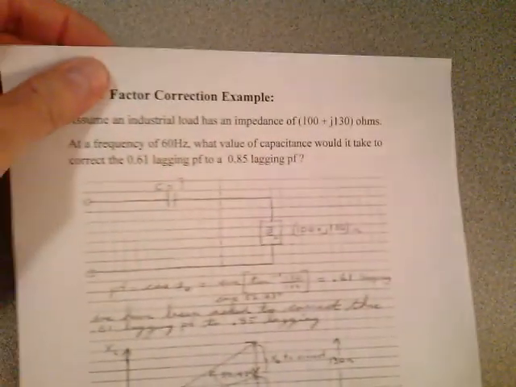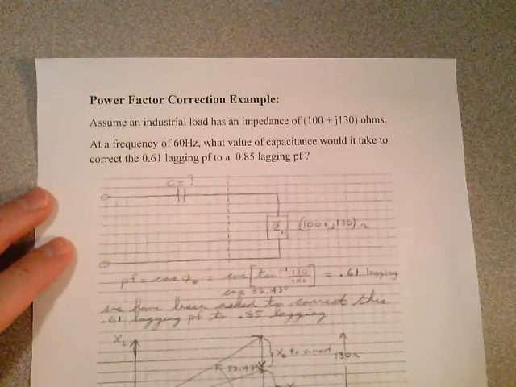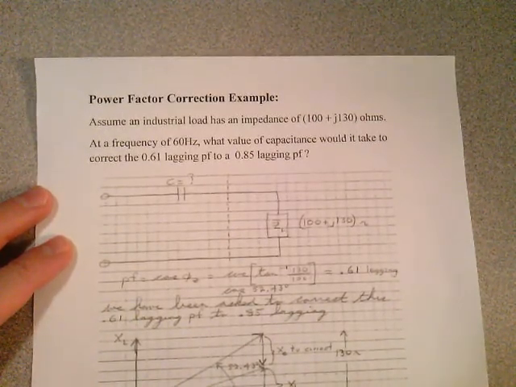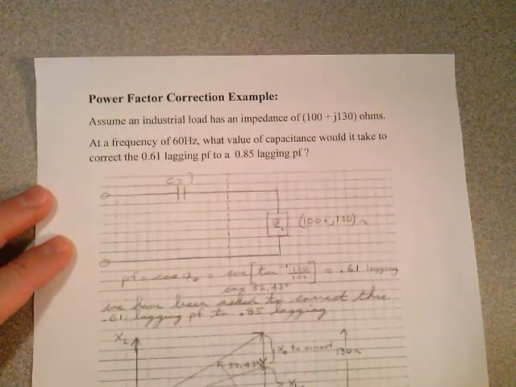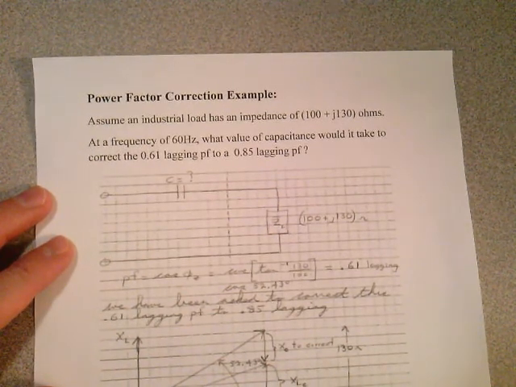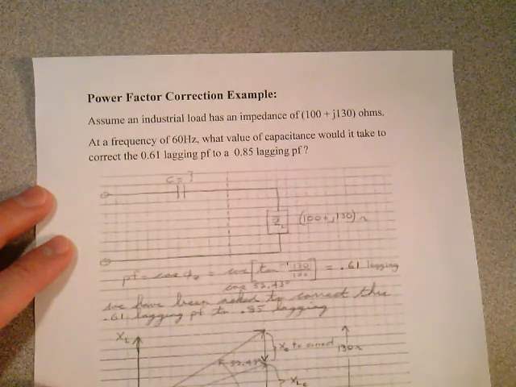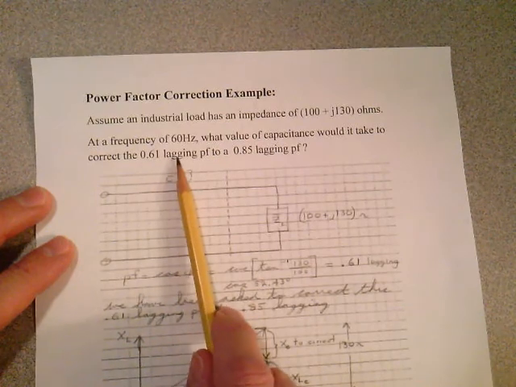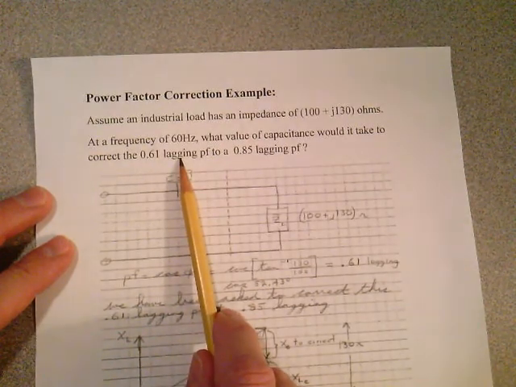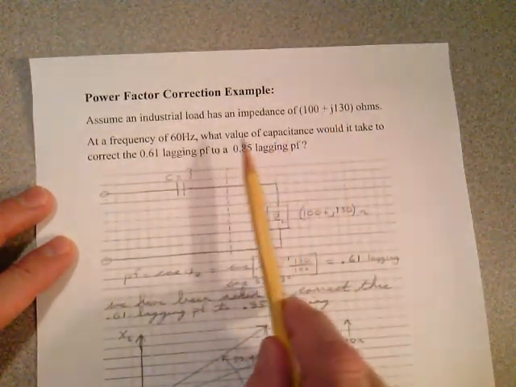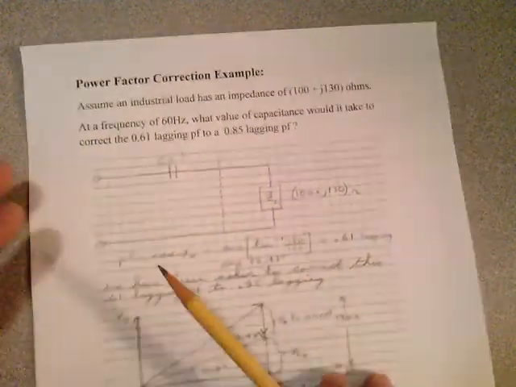So here's an example. Assume that an industrial load has an impedance of 100 plus j130 ohms, which is reasonable. At a frequency of 60 hertz, what value of capacitance would it take to correct the 0.61 lagging power factor to a 0.85 lagging power factor? The electric company wants you to improve that 0.61 lagging, we know it's lagging because it's inductive, to a 0.85 lagging.